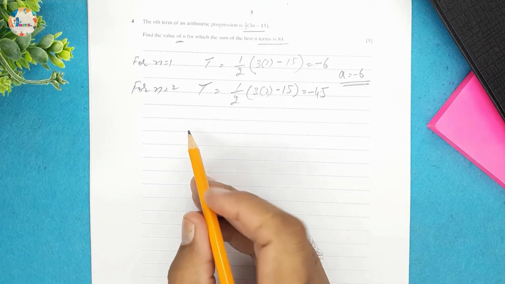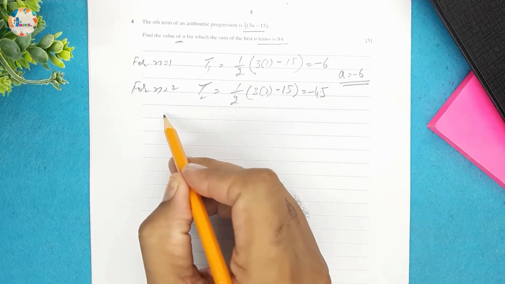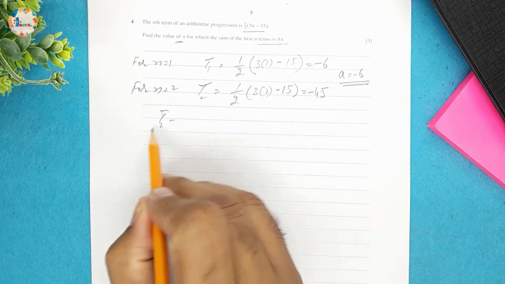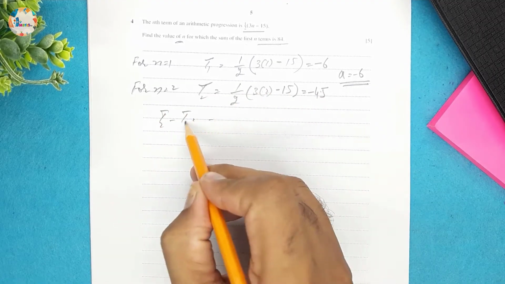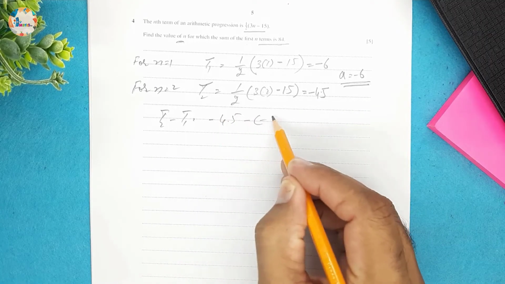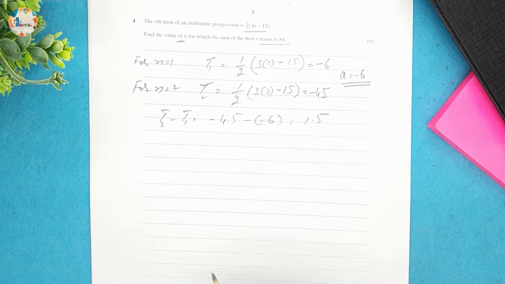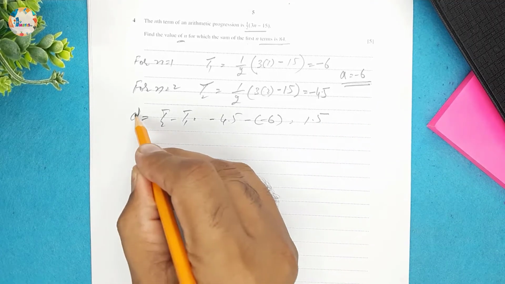The value of d we can find by t2 minus t1, which is equal to minus 4.5 minus minus 6, so this will be equal to 1.5. This is our d value.